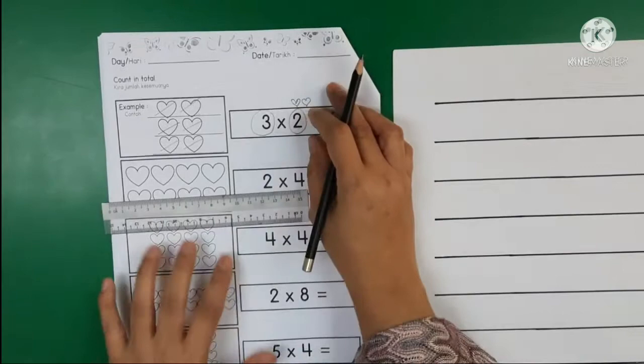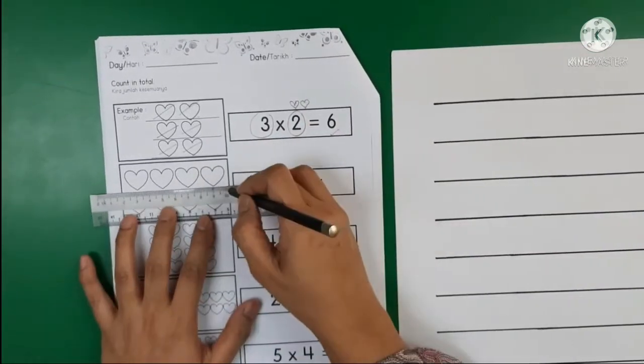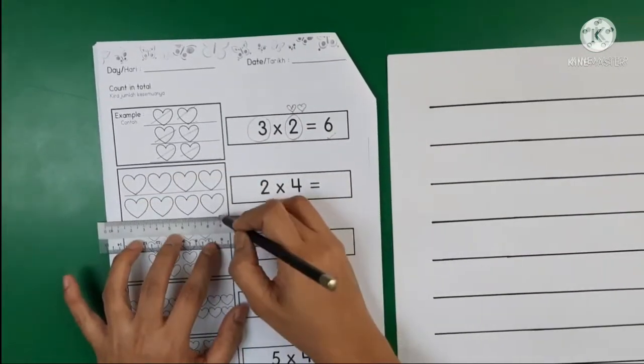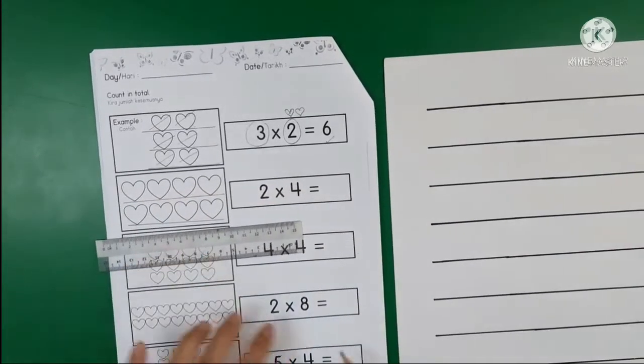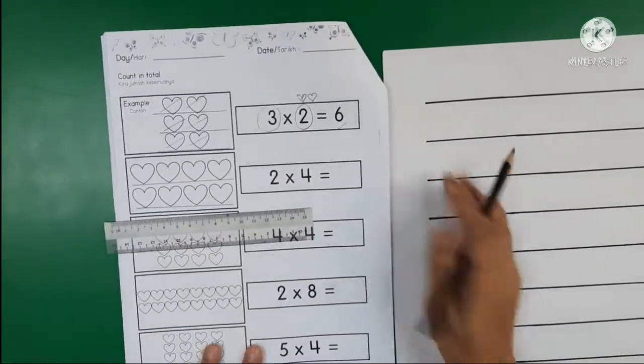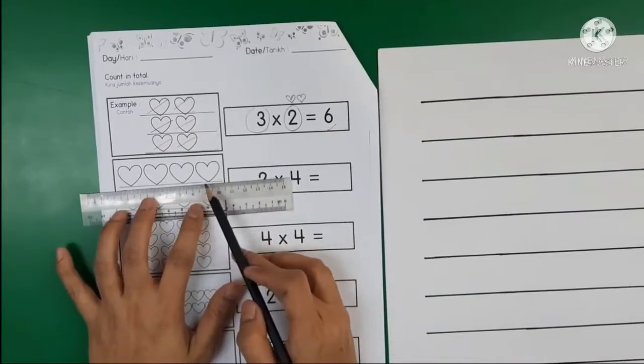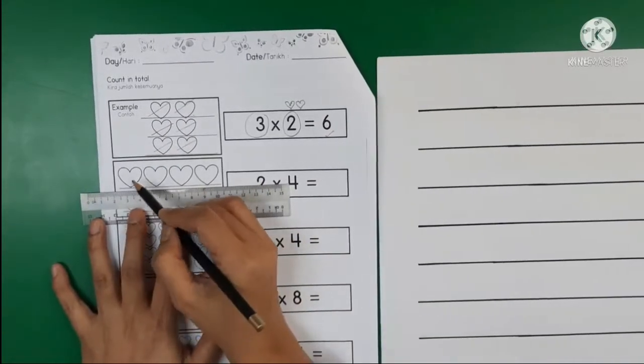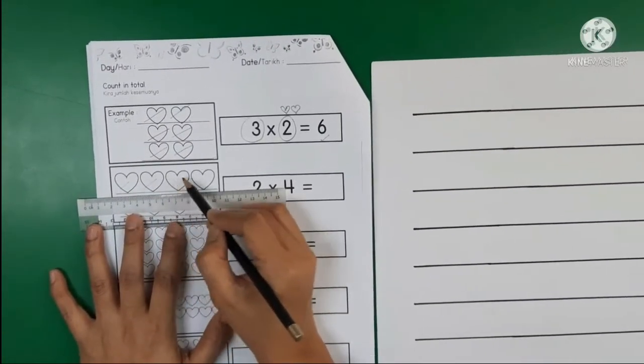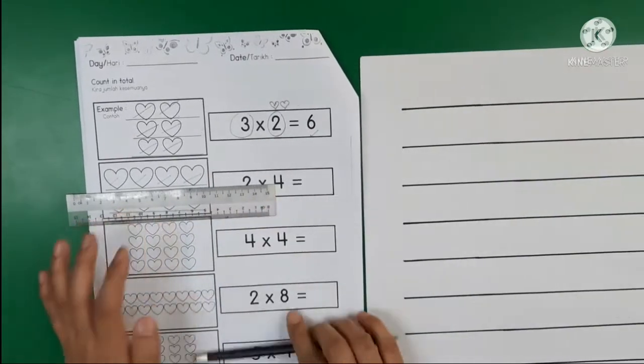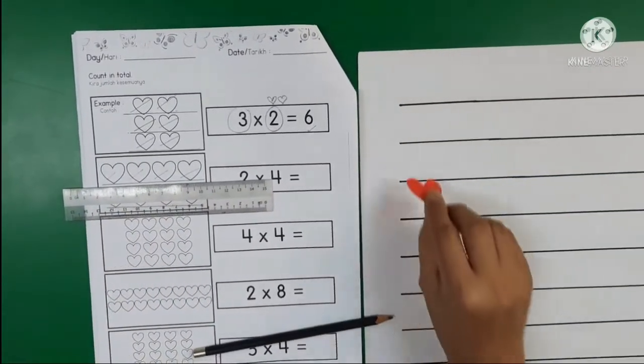How many rows do we have in this picture? 1, 2. 2 rows. In the first row, how many hearts do we have? 1, 2, 3, 4. 4 hearts.